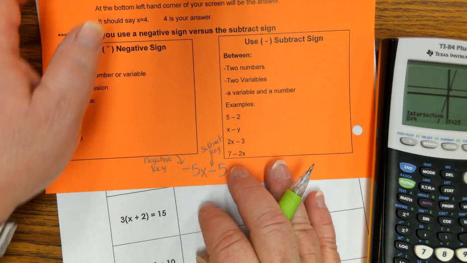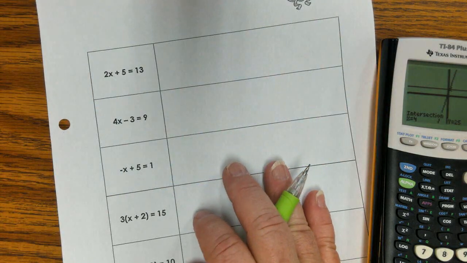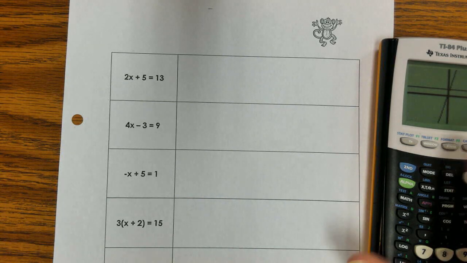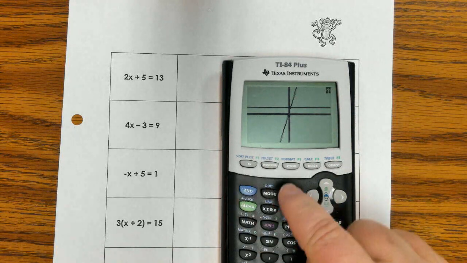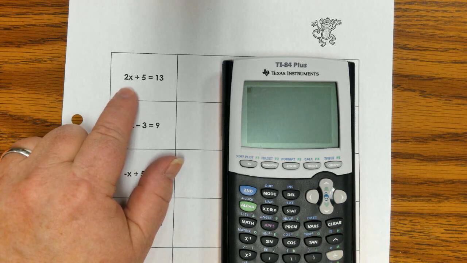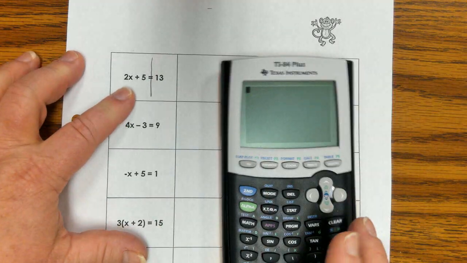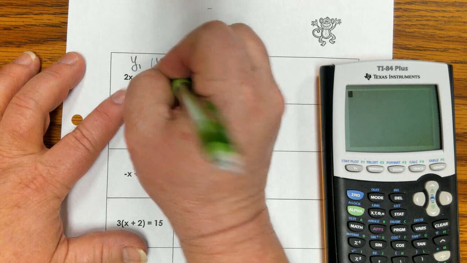All right? So let's try some practice problems. And then I'm going to show you when you get an error because you've done the wrong sign. Okay? So we're going to get off this screen, the only way to get off this screen is second and quit. Okay? So my windows are set, so I'm just going to put in, and what you can do is draw a line down your equal sign. This is your y1, this is your y2.